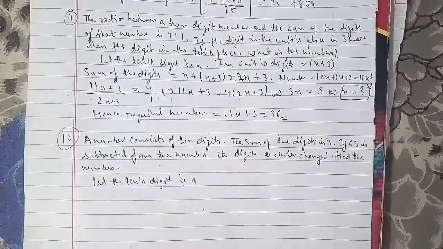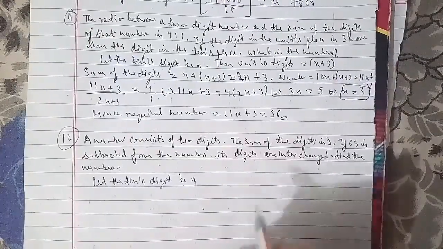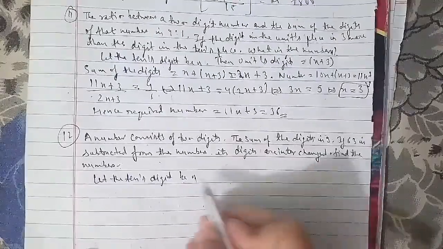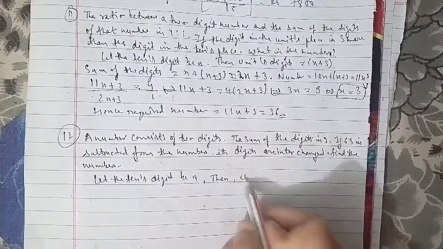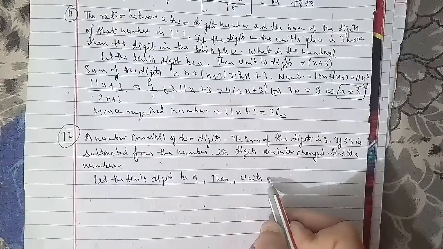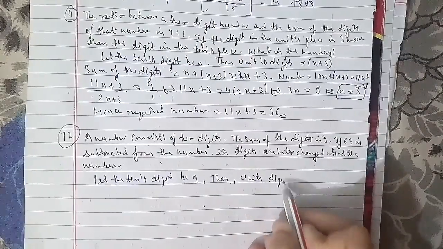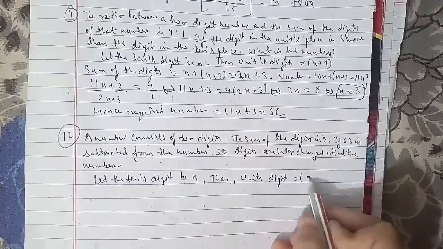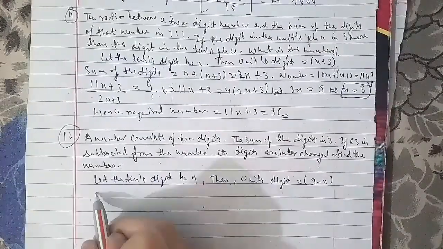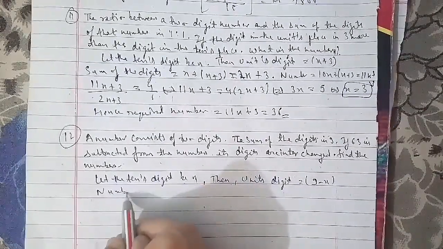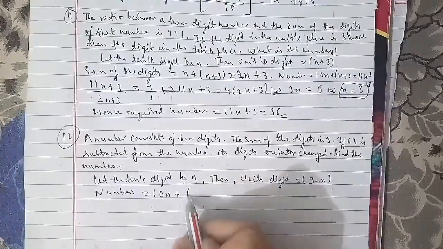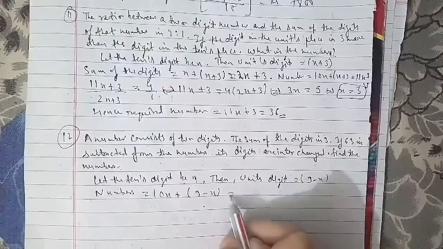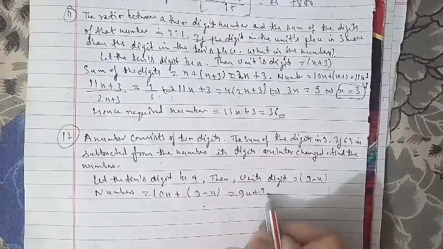So tens digit equals 8 and unit digit equals 1. Required number equals 81, and the sum of 8 plus 1 is 9, so that would be the right answer for this question as well.